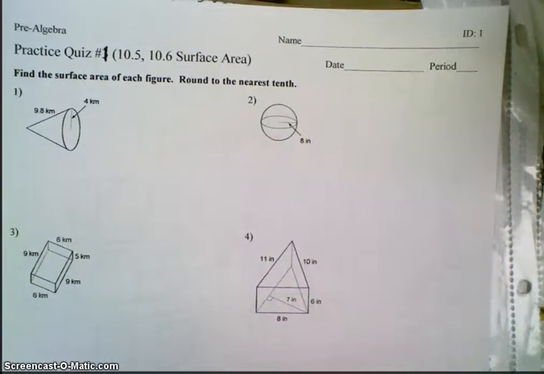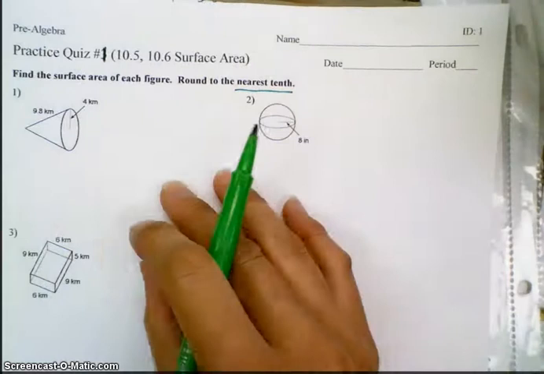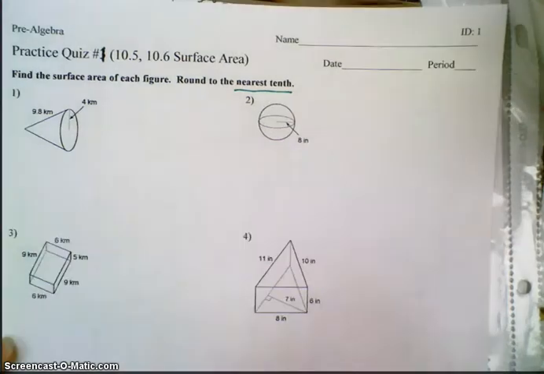Tomorrow's quiz, you do have to know how to round to the nearest tenths. You do want to show your work so that we can properly see the mistakes you made and how to help you fix those, as well as so that you don't forget pieces of your work.